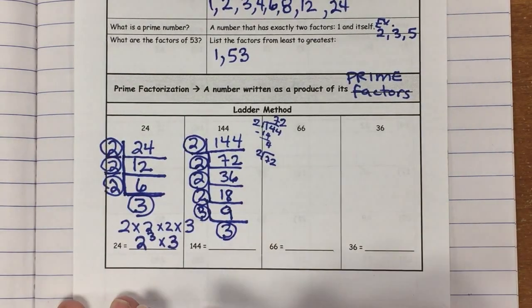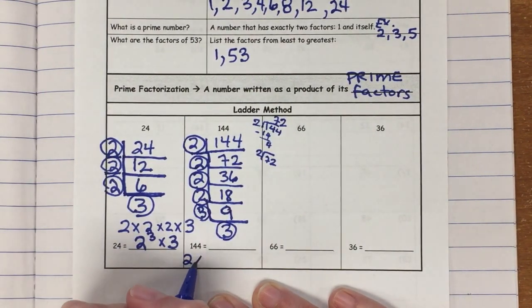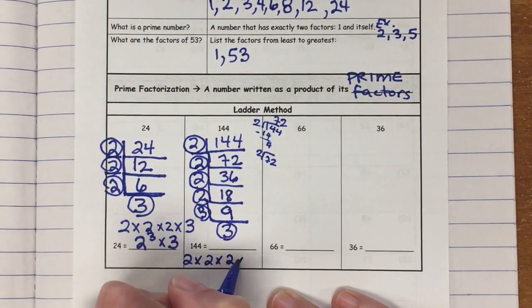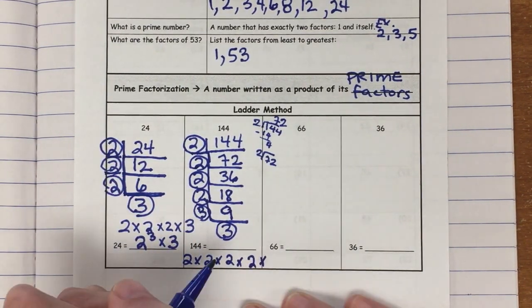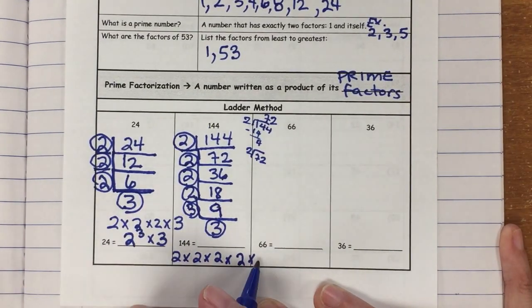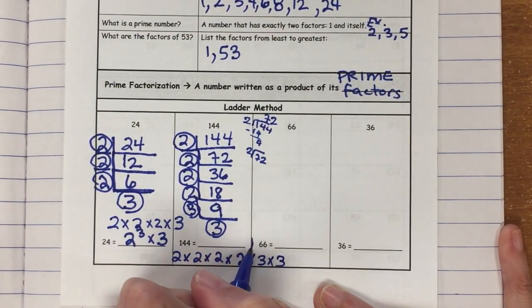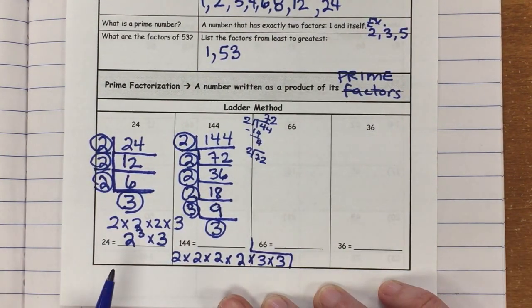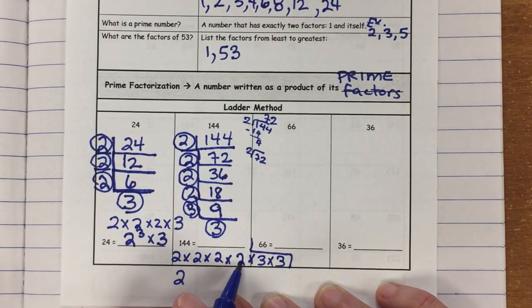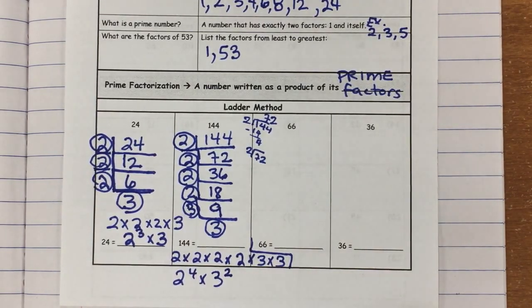And then I'm going to rewrite them as a multiplication sentence. So I've got 2 times 2 times 2 times 2 times 3 times 3. Or I can write it as exponential notation. So I can write 2 to the 4th times 3 to the 2nd. But I can write this in any order. I can do 3 to the second times 2 to the fourth. You understand that you can write these numbers in any order in multiplication.